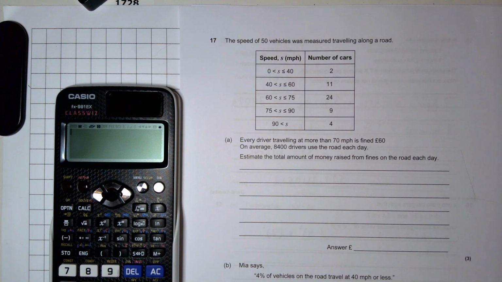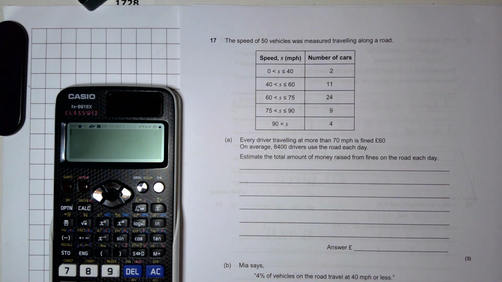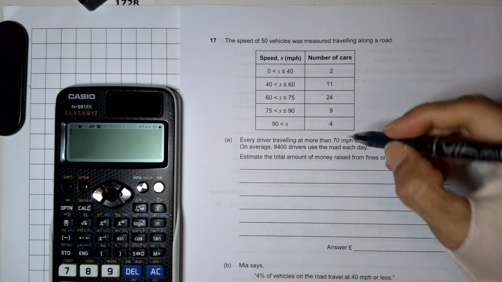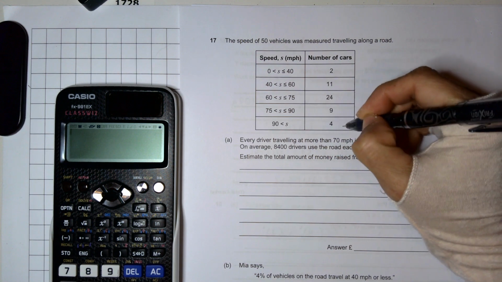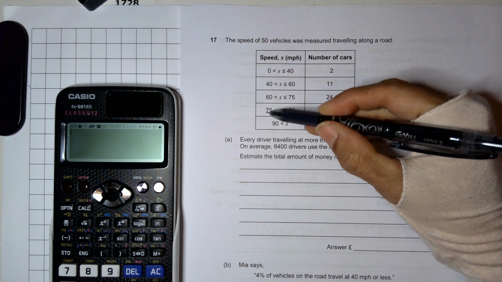So we need to find out what proportion of the drivers are going over 70 miles per hour. It's going to be an estimate because obviously these are ranges, they're group data, so we're not exactly sure where these various drivers were. We just know they're in those groups. We use that as a way of estimating how many of the total drivers in one day would be fined. So we're looking at things that are over 70 miles per hour. This one's definitely over 75, so that counts.